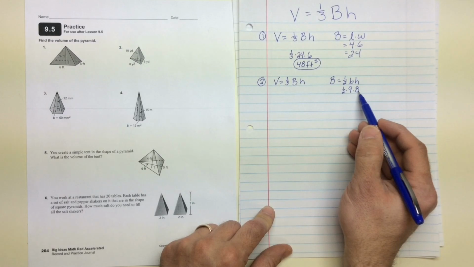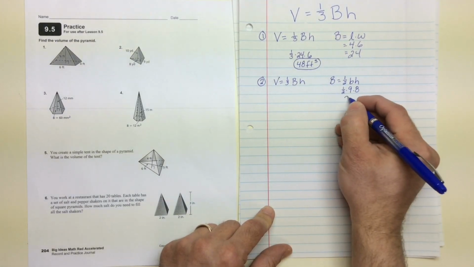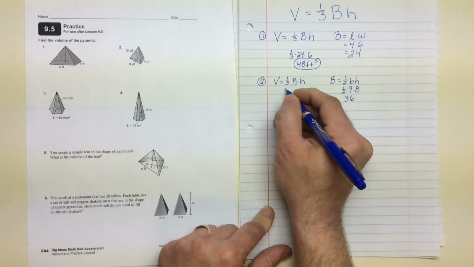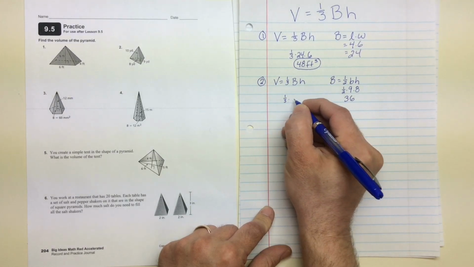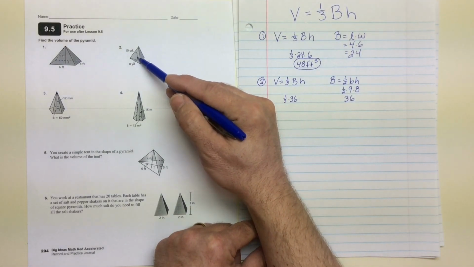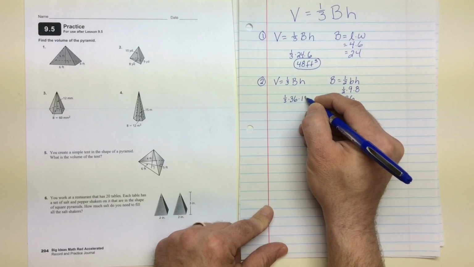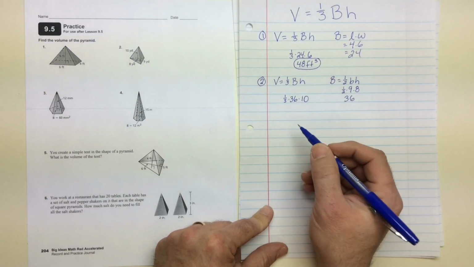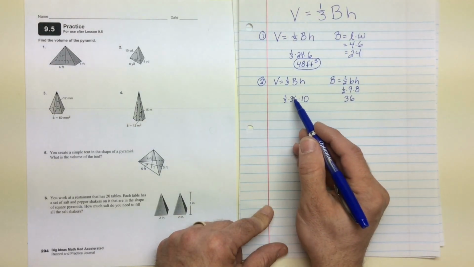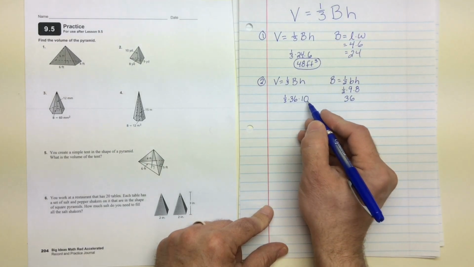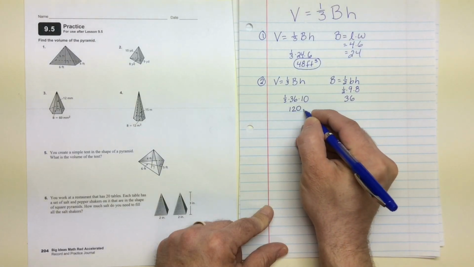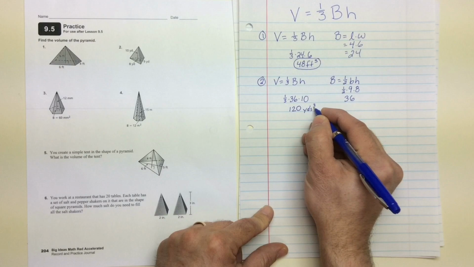Well, half of 8 is 4, and 4 times 9 is 36. So the area of the base is 36 yards squared. I'll put that in here. So now I have 1/3 times 36 times, and the height of this is 10. That's the height of the whole pyramid, the actual height. Well, 1/3 of 36 is the same thing as 36 divided by 3. 1/3 of 36 is 12, and 12 times 10 is 120. 120 yards cubed.